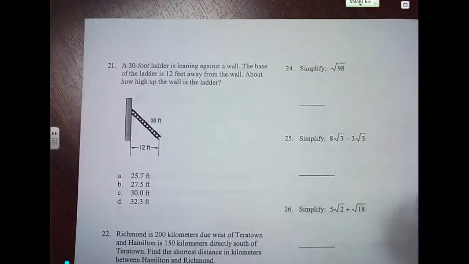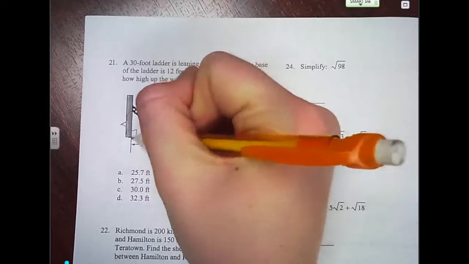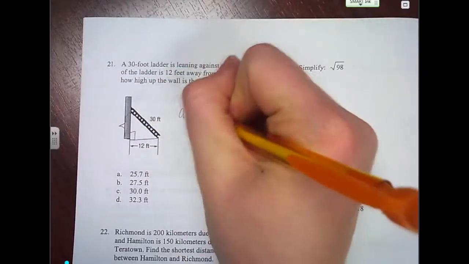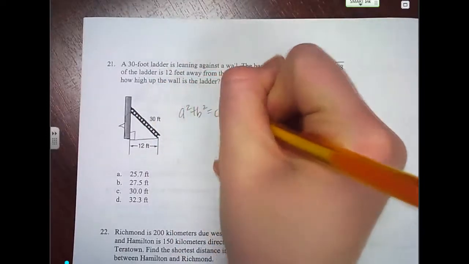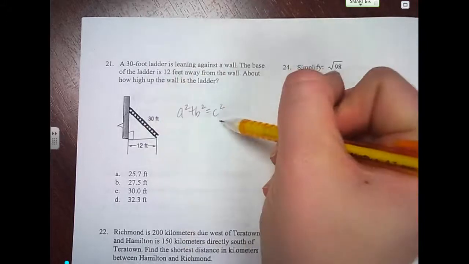21. A 30-foot ladder is leaning against the wall. The base of the ladder is 12 feet. About how high up the wall is the ladder? So we want to find this missing side. This is creating a right angle here. So let's just go ahead and use Pythagorean theorem, because we don't know if it's 45, 45, 90. We don't know if it's 30, 60, 90. So then we're going to go to Pythagorean theorem.